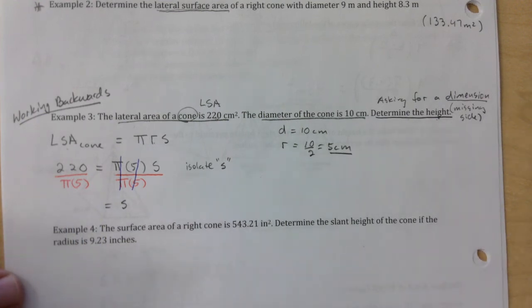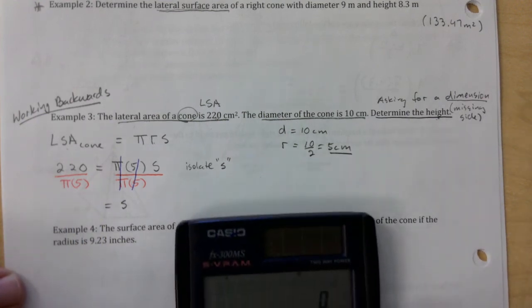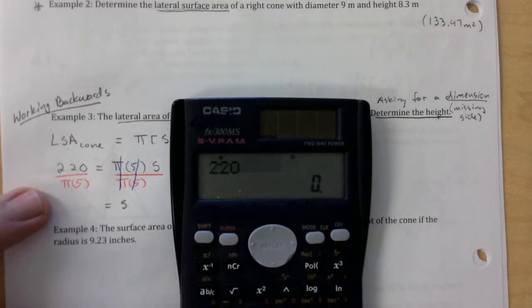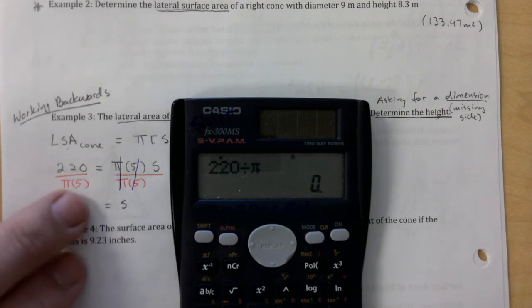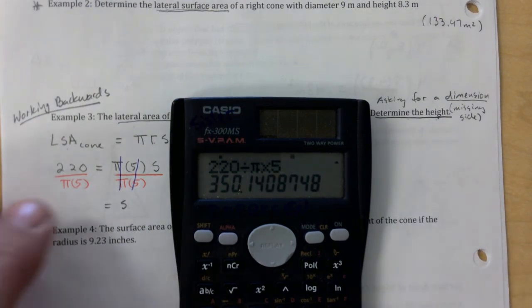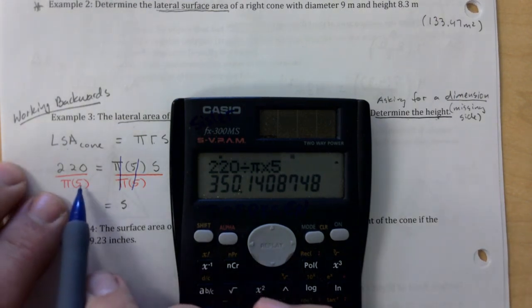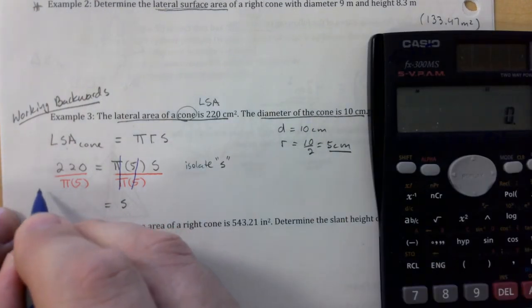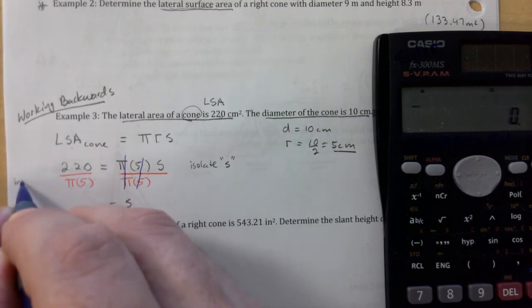Okay? So slant is going to be, and here you have to be very careful. And this is going to be the last thing we do today. If you go 220 divided by pi, and then you go times 5, that's wrong. That's not going to be the right answer. You have to make sure this is in brackets, right? And I'll put a note here, invisible brackets.